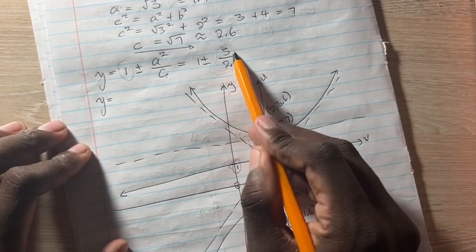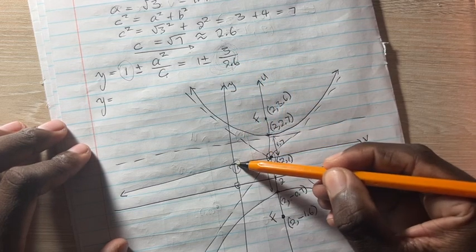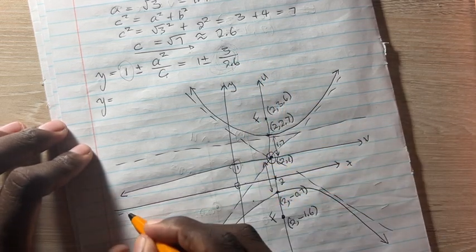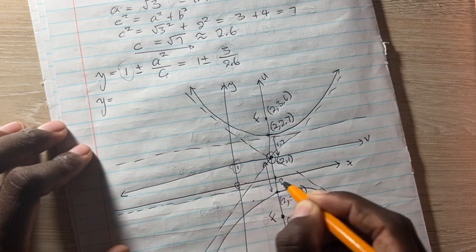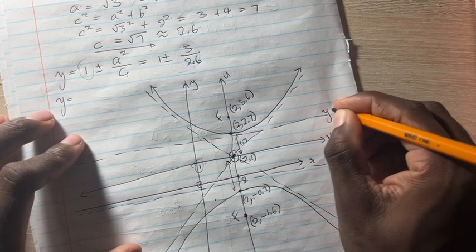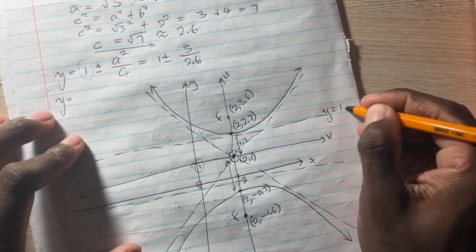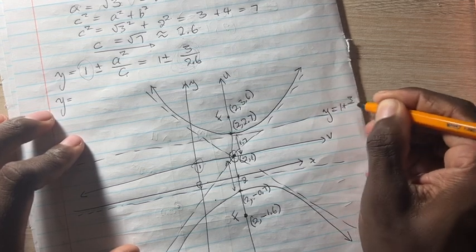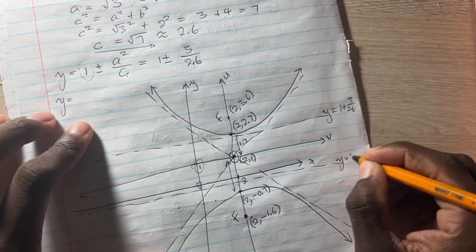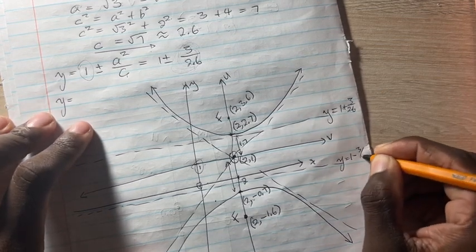And then 1 minus this guy. Since it's slightly greater than 1, it has to be below the x-axis a bit. So your first directrix is y equals 1 plus 3 over 2.6. Second, y equals 1 minus 3 over 2.6.